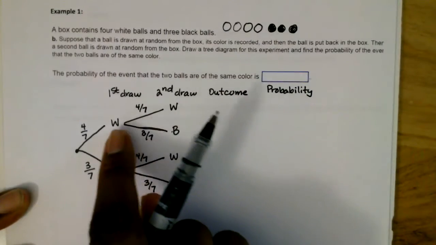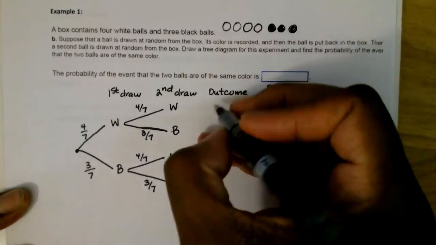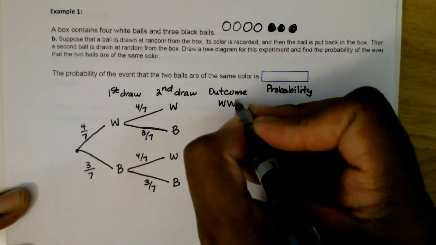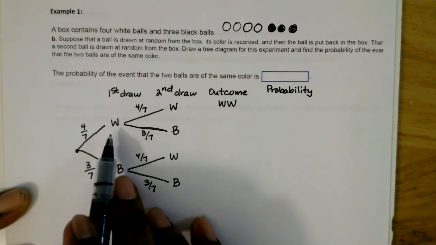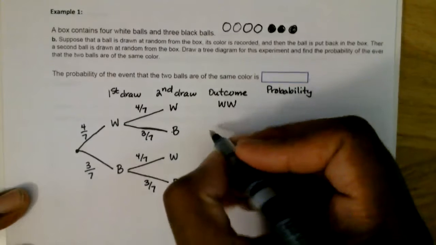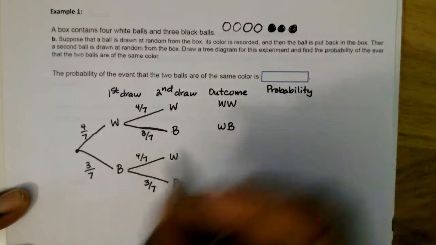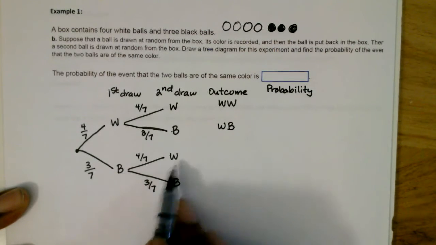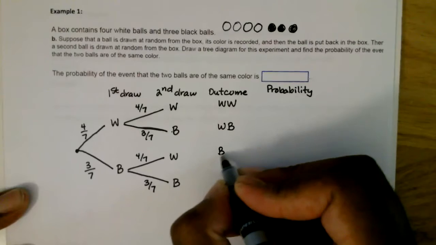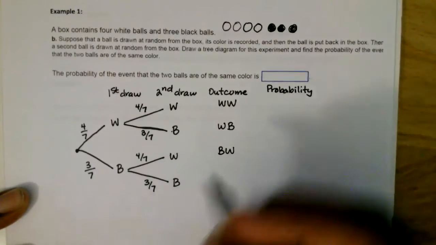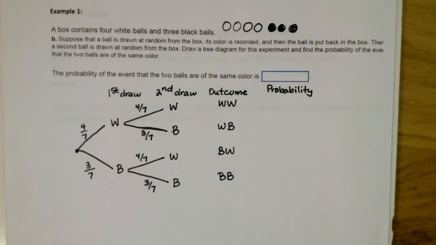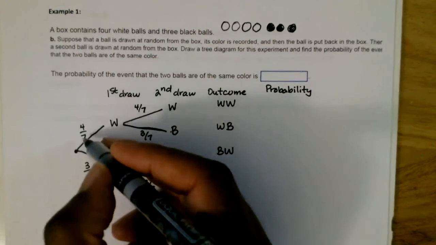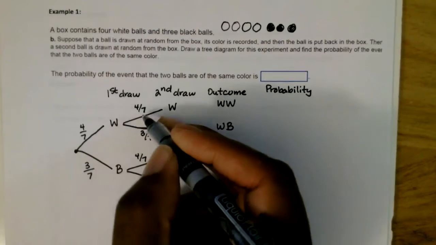All right, the outcome will be a white ball and then a white ball. So here I'm listing all the outcomes from this tree diagram. Then another possible outcome would be a white ball and then a black ball. The third outcome would be a black and then a white ball. And then the final would be a black and a black. Now, to find their probabilities, we just multiply along the branches here.